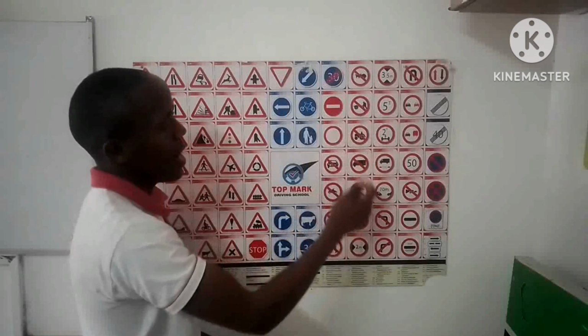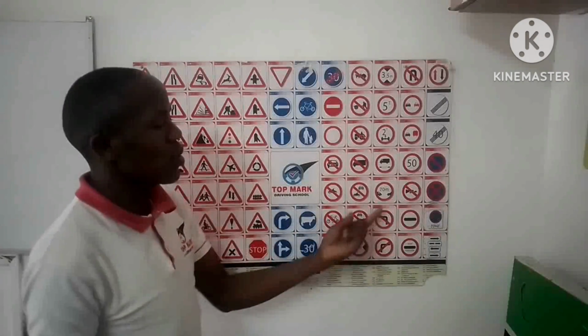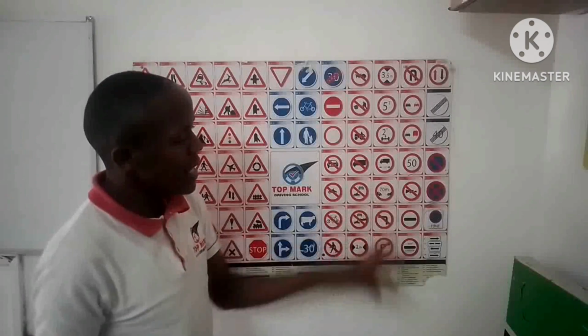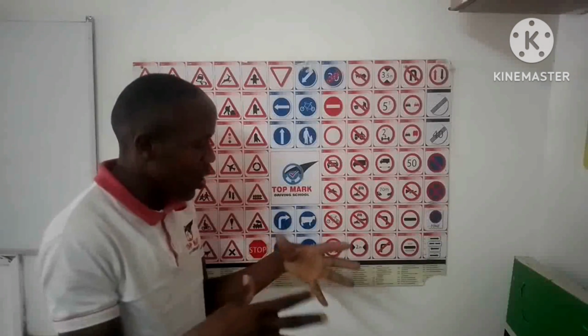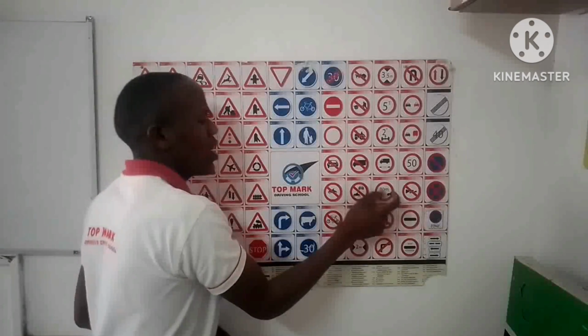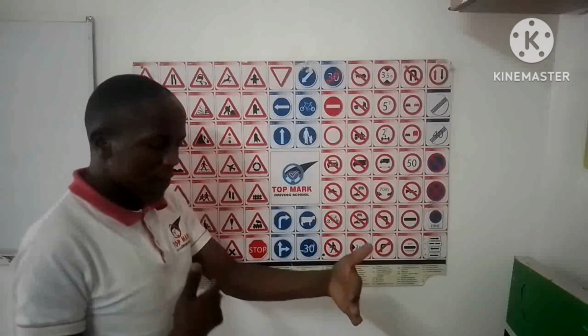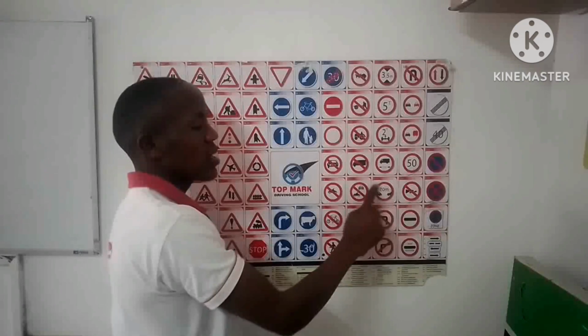Example, I can use this one here. This one, 70m. So driving vehicles less than the distance shown apart between two moving vehicles, it's prohibited. So you are not supposed to drive less than the distance shown.